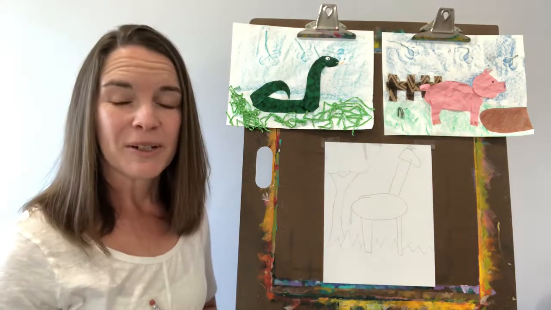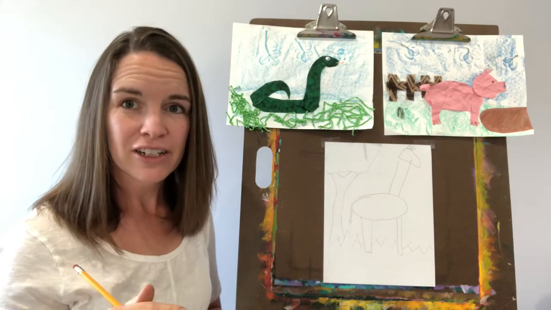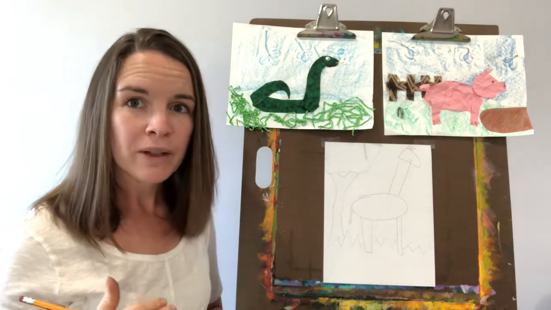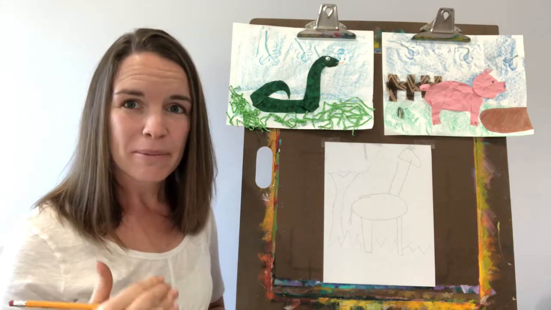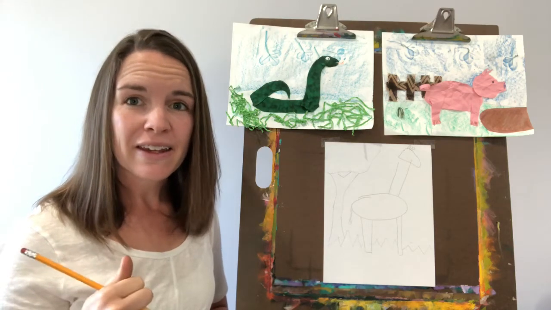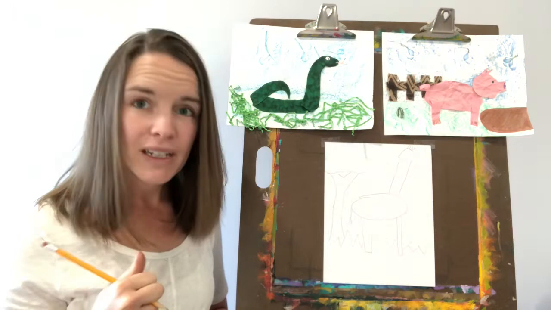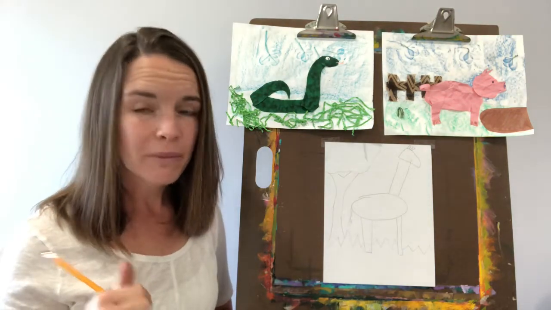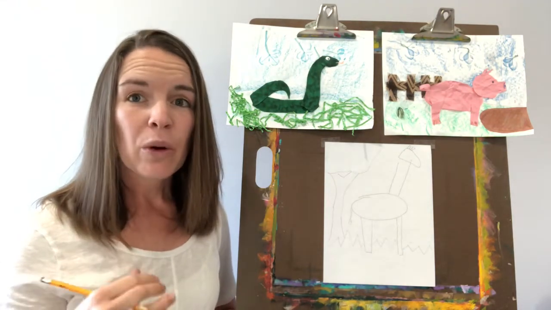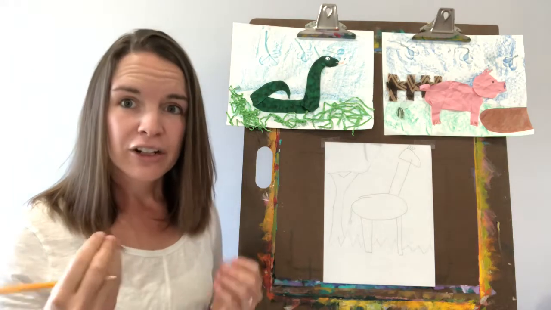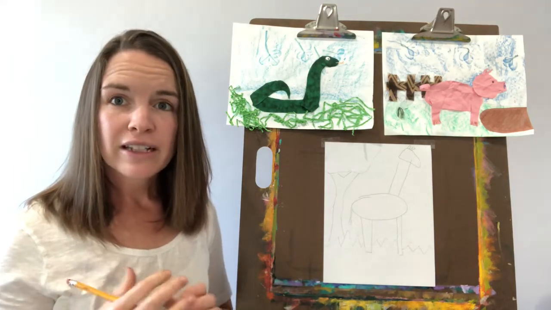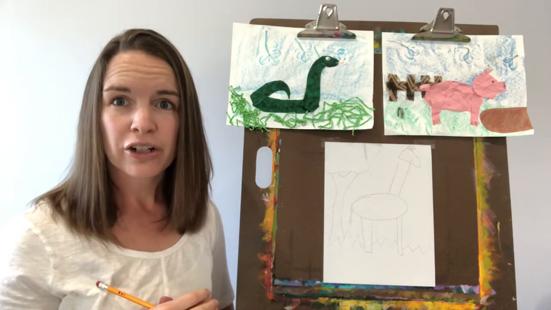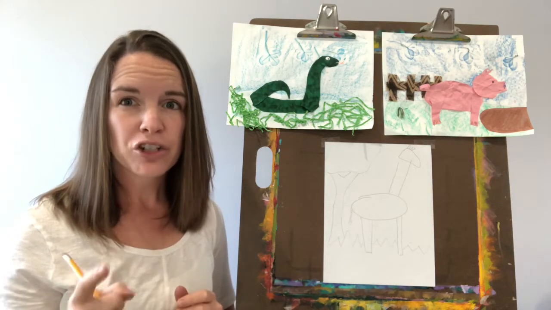All right, once your animal is finished, you have their home. If you need to catch up right now, hit pause, catch up, get that part finished. And then what I want you to do is walk around your house, maybe even go outside and go on a texture hunt. You're gonna have to use your hands for this, guys. So you're gonna walk around, find little things that you can use for texture on your picture. I'll show you what I mean.